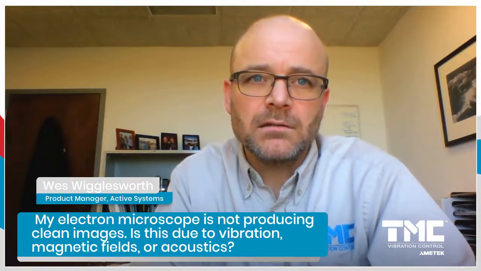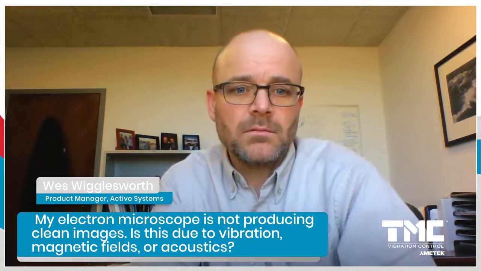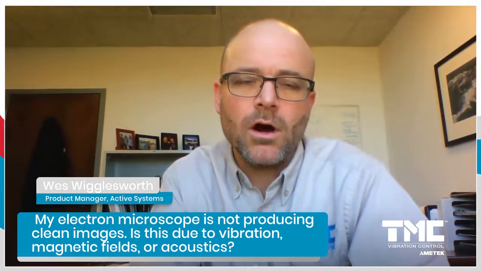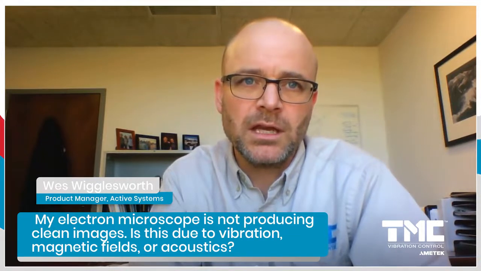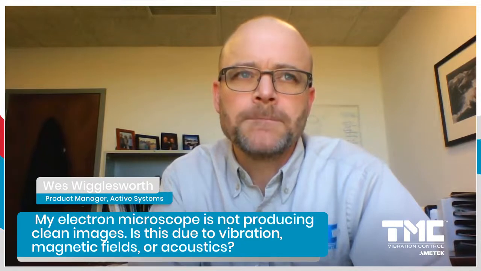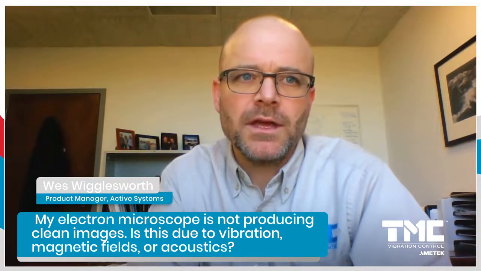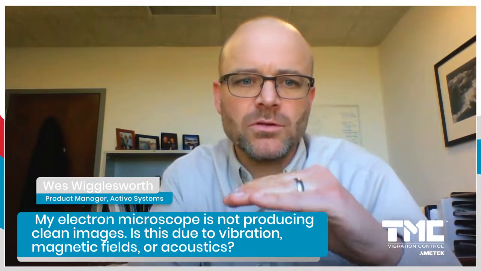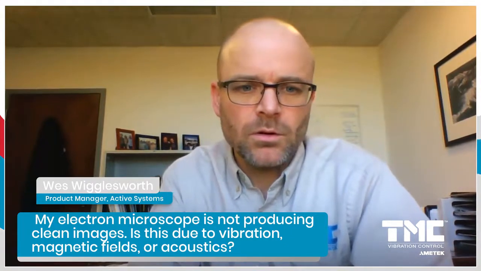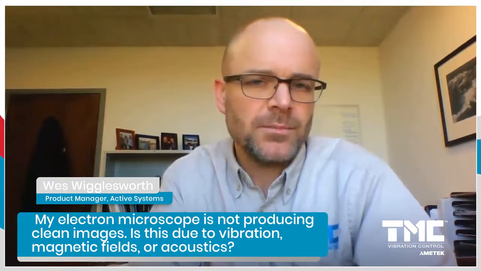You'd have the data, and the microscope typically would have a specification along with it, a published specification. So almost all commercial microscopes, in particular electron microscopes like scanning electron and transmission electron microscopes, have a published specification from the manufacturer that says, here's the threshold that you need to be under for floor vibration or magnetic fields or acoustics.